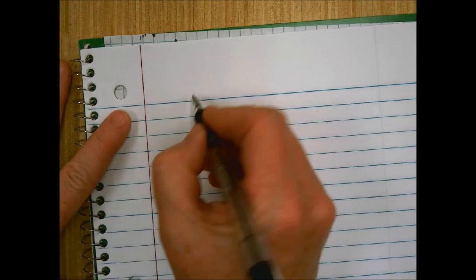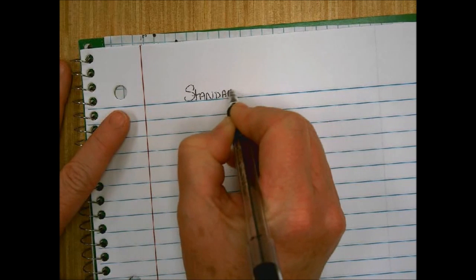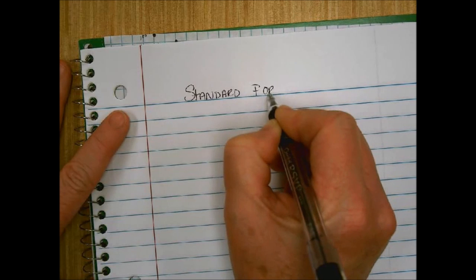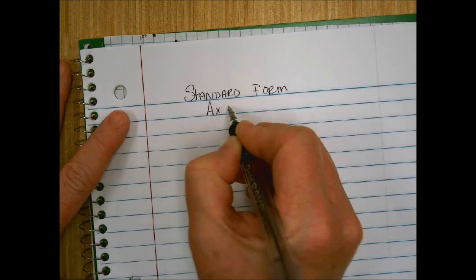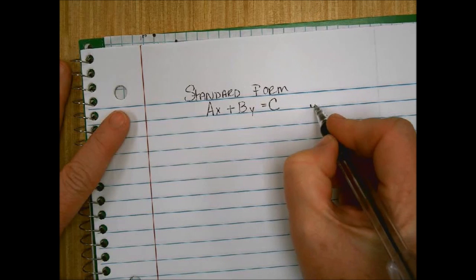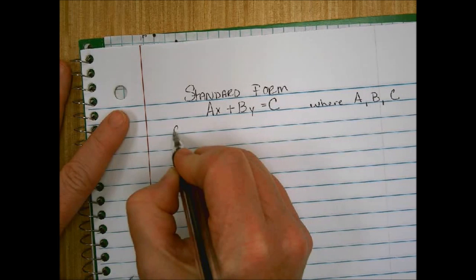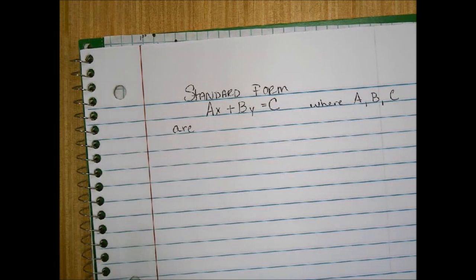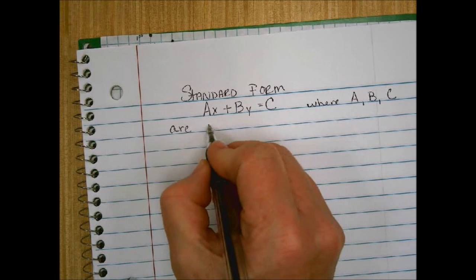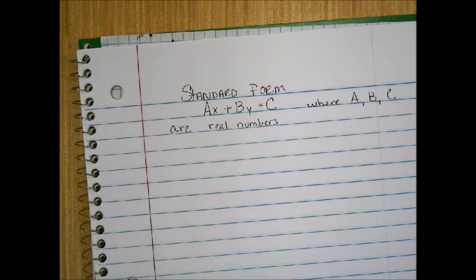Okay. One more thing we need to talk about today, and that's standard form. Write this on your paper. Standard form is Ax plus By equals C, where A, B, and C are real numbers. Everything you know about today is real numbers.